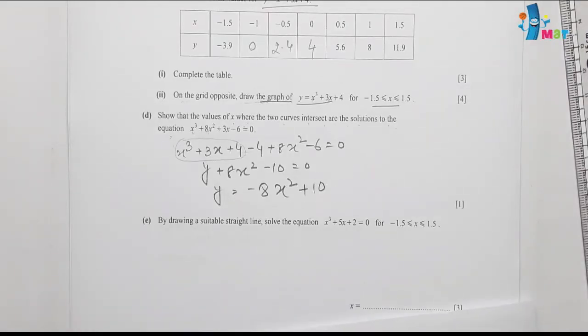So we can show this one by drawing a suitable straight line. Solve the equation, this one, for this. So we have to draw a suitable straight line.